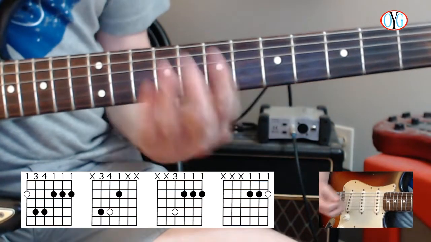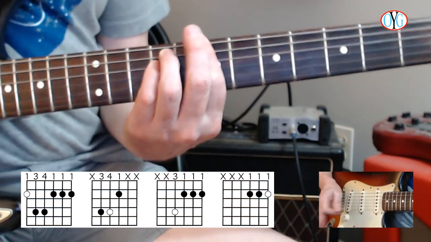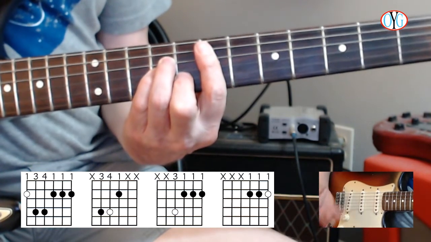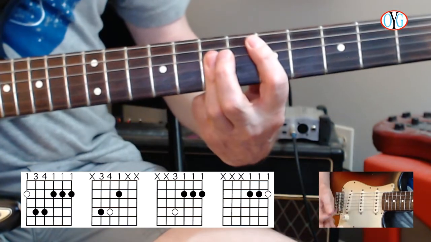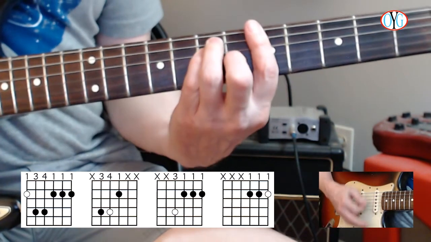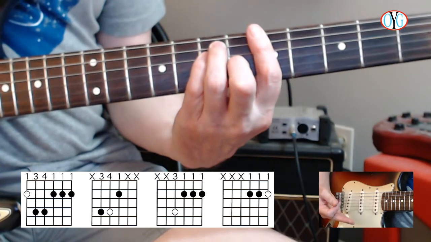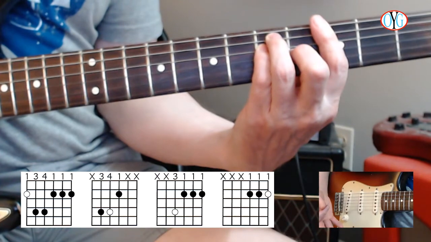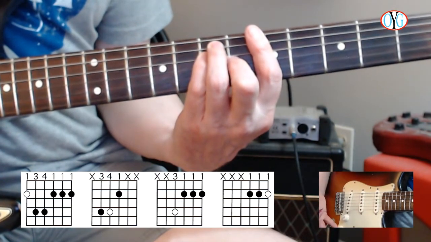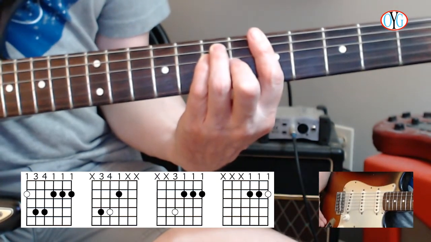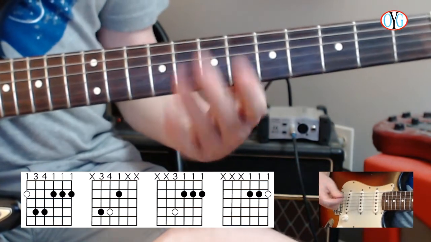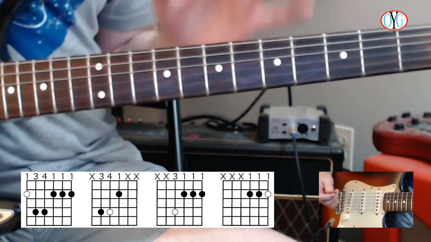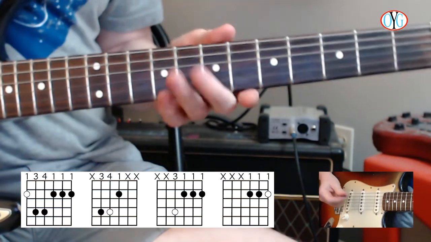Now I put together a progression that's a B minor using the E form, an E minor using the A form, a D using the A form, an A using the E form, an F sharp minor on the E form, a G on the E form, and an A on the E form. Okay? And that's the progression I'm going to play over. Now, what I'm going to do is a little bit different this time. It's a little more complex to show you the complexities that you can include here.